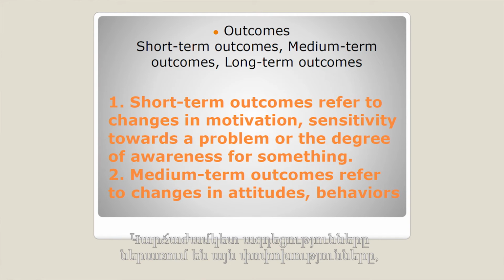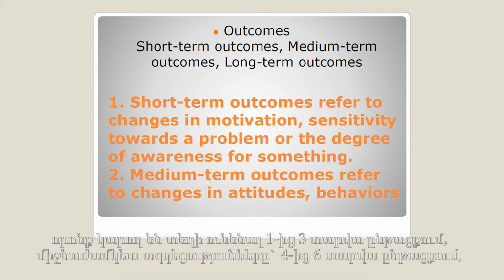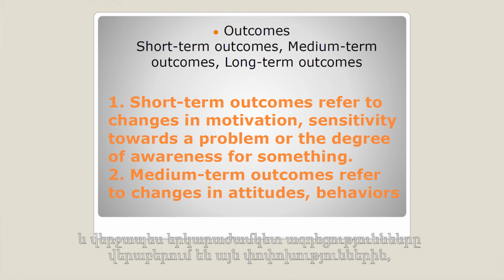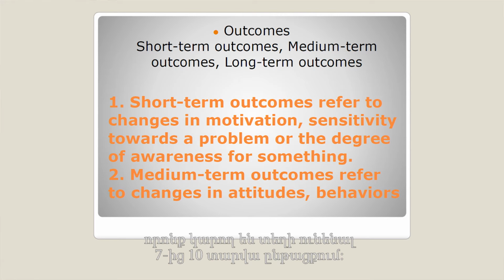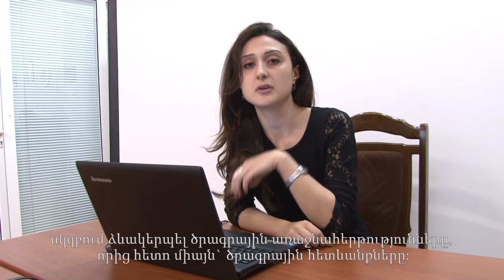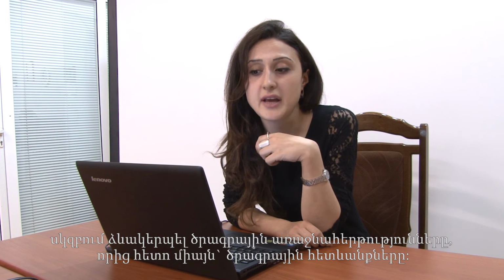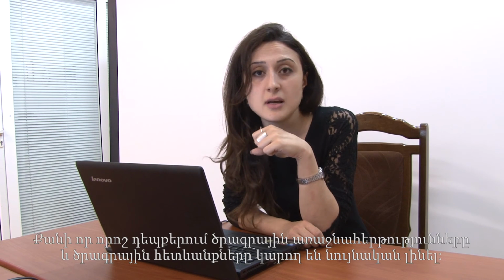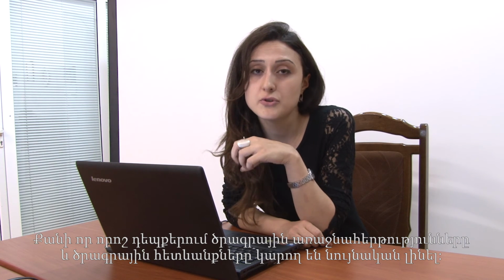Short-term outcomes refer to changes that might occur from 1 to 3 years. Medium-term outcomes refer to changes that can occur from 4 to 6 years. And finally, long-term outcomes refer to the changes that might occur from 7 to 10 years. It might be easy for project developers to first write project objectives and after that project outcomes, because in some instances project objectives and long-term outcomes of the project might be identical. And after that we can include some medium-term outcomes for the project, and after that some short-term outcomes.